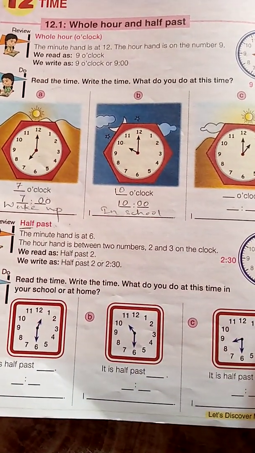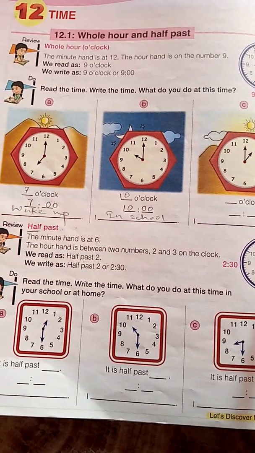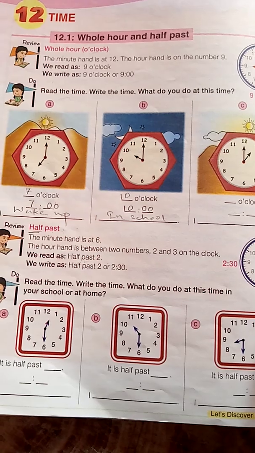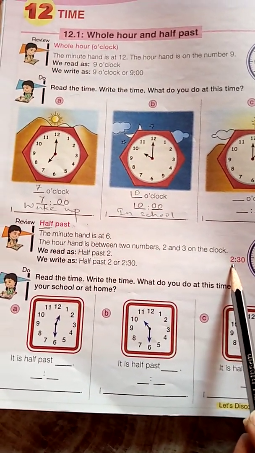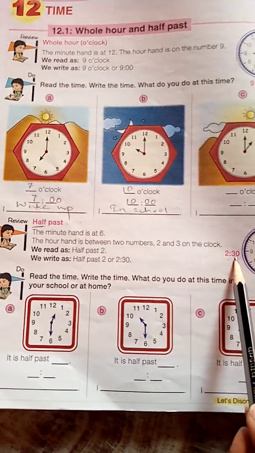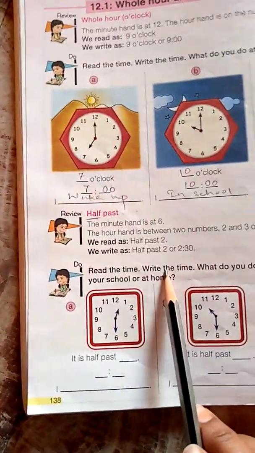Half past 2. Always you should write the first one, half past 2. Okay, it is half past 2. Or while writing you should say half past 2 or 2:30. Is it clear, children? Now tell me in this picture. Read the time, write the time.